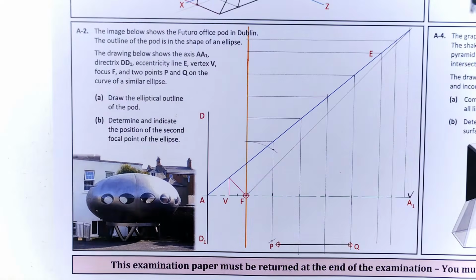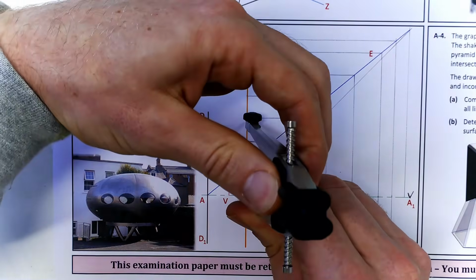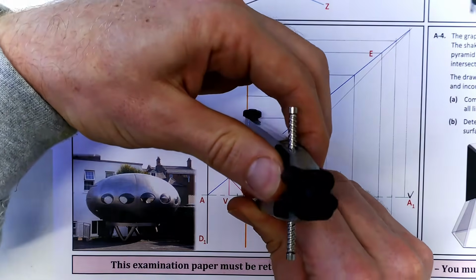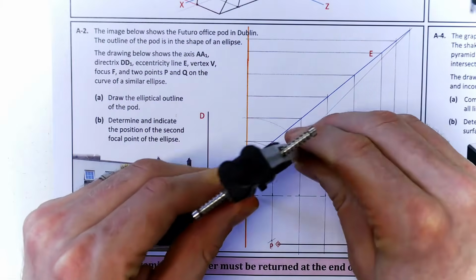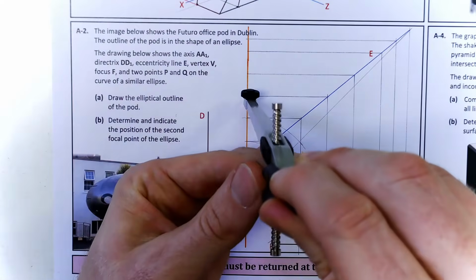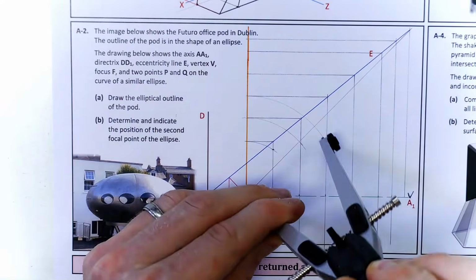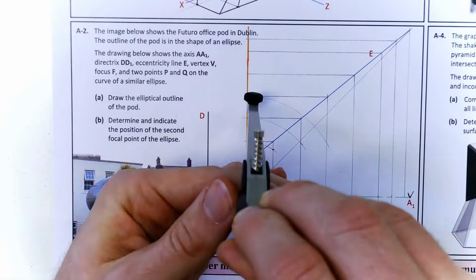Let's get our compass, set it to that distance, and swing it back down onto my ordinate. So that's going to be a point. Increase the length. Point.